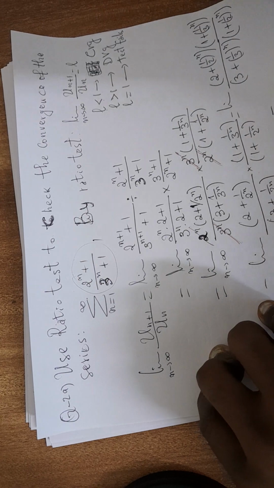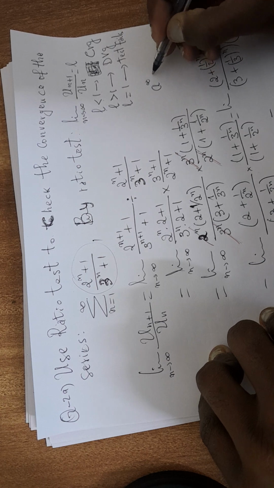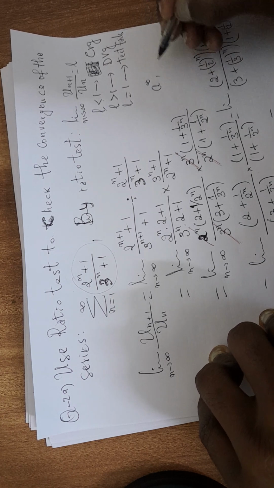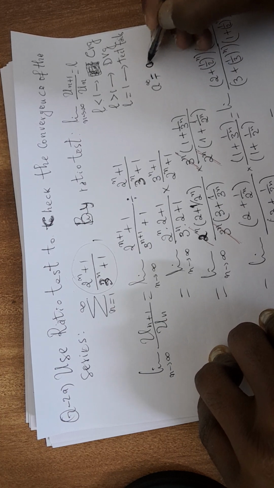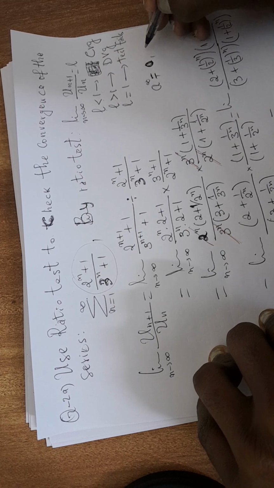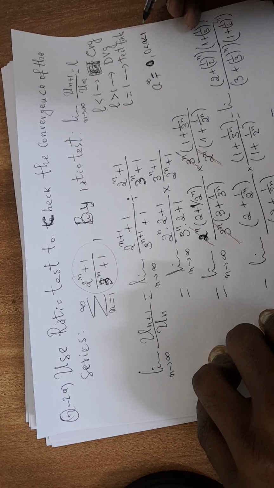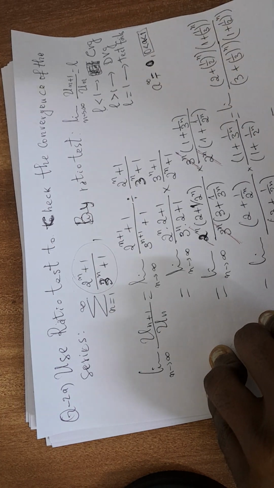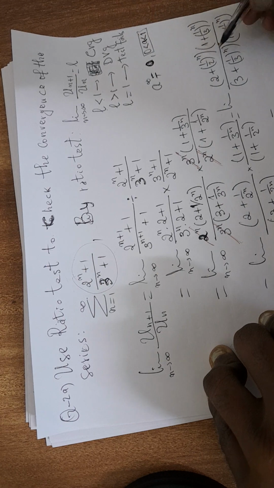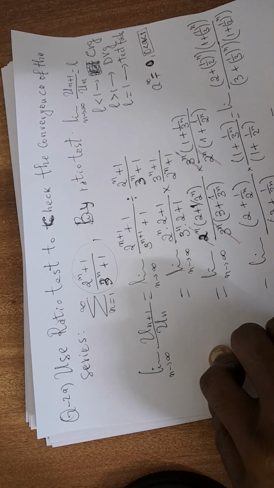Whenever n goes to infinity, a to the power infinity is 0 when a is between 0 and 1. Here, 1 by 2 is between 0 and 1, and 1 by 3 is between 0 and 1. So these will be 0 because n is infinite.